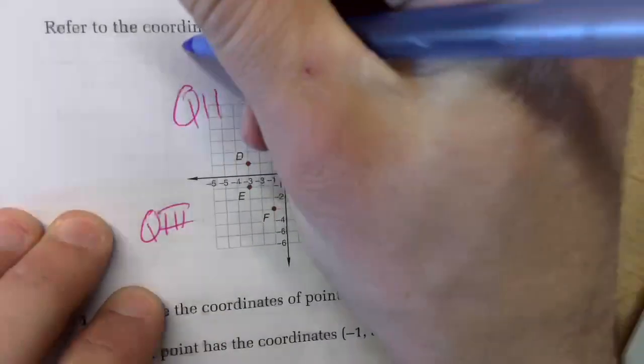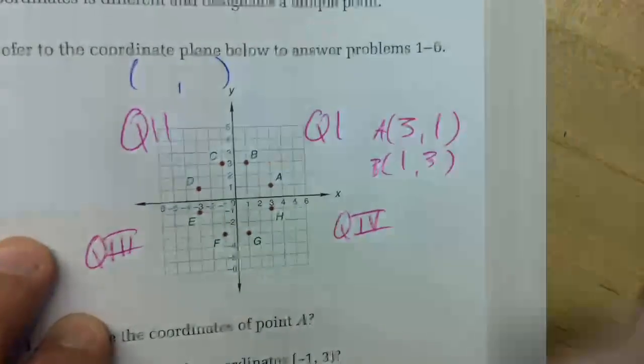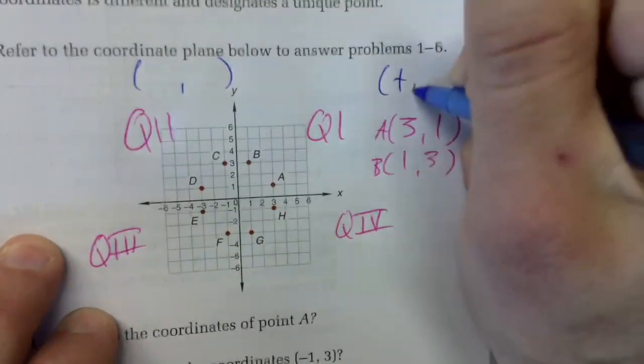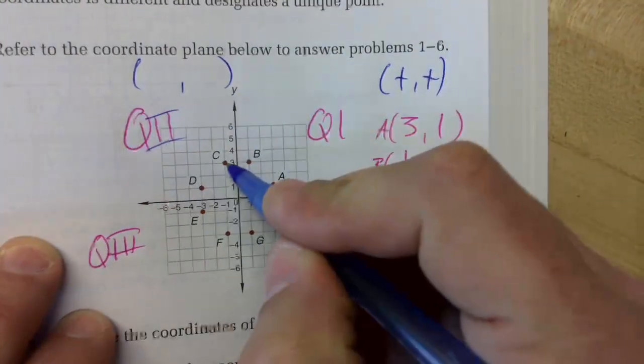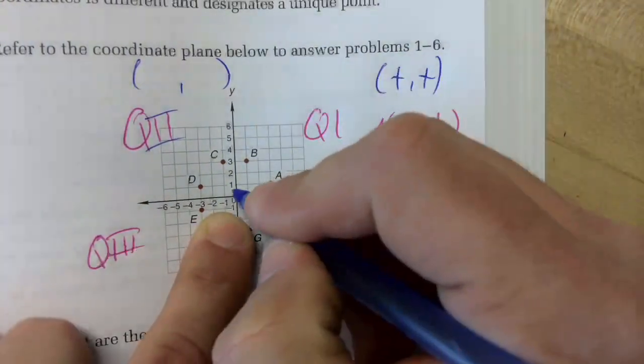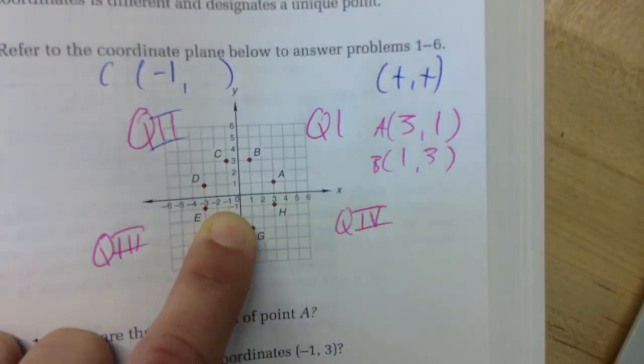Let's contrast that with over here in quadrant 2. Here's what I want to do. I want to put a plus here. Okay, quadrant 2. Well, let's look at C. What is C at? Negative 1, 3. Good, Carter.